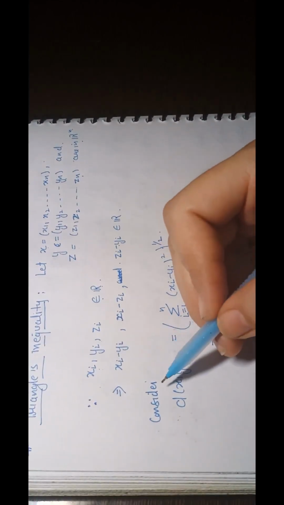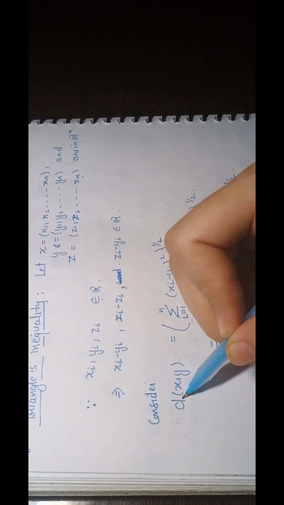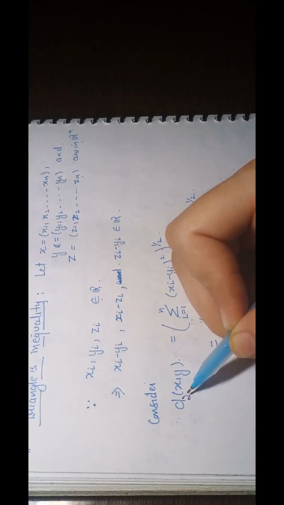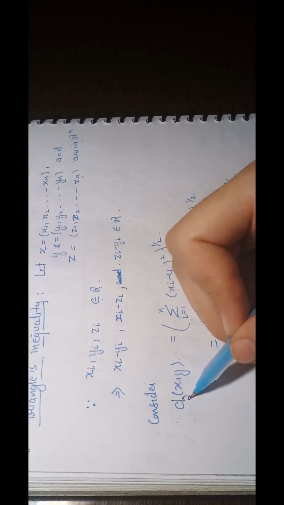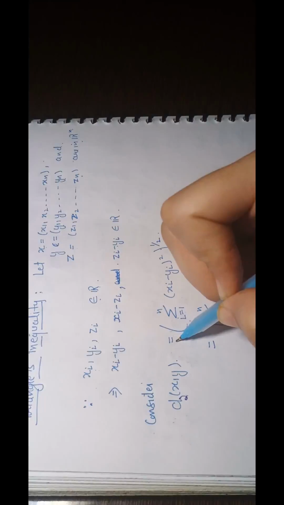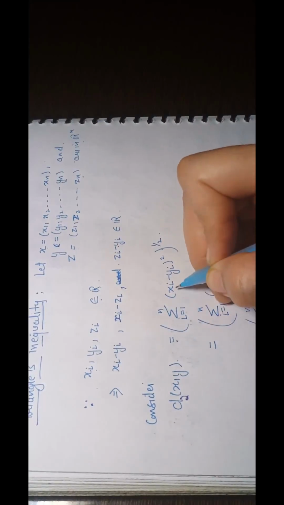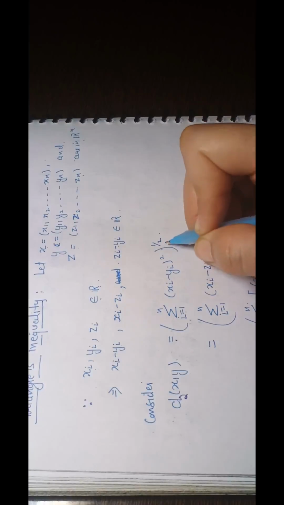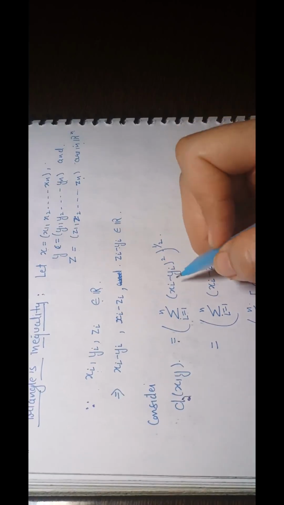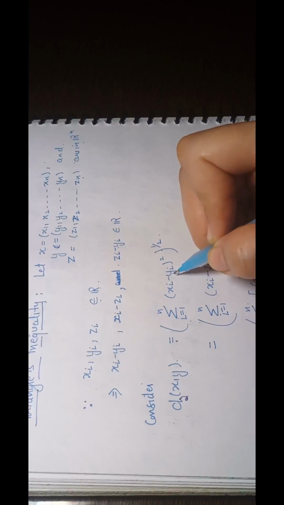So now let us consider d of xy. Wherever I am saying d in this case, that means d2. This is how I have defined the function. So d2 of xy is, by definition, the summation, i running from 1 to n, of (xi minus yi) square, to the power half. Can I add and subtract zi in this?